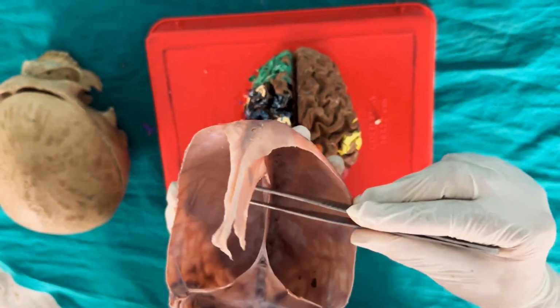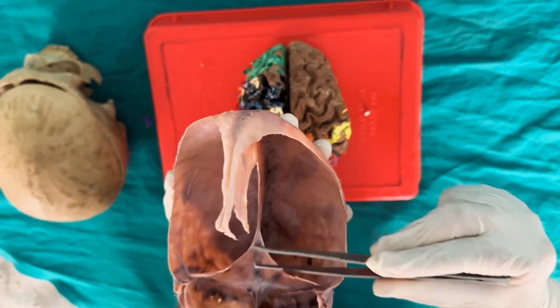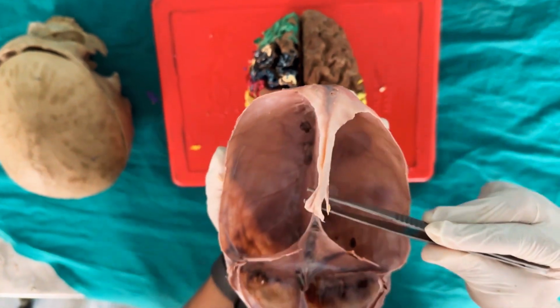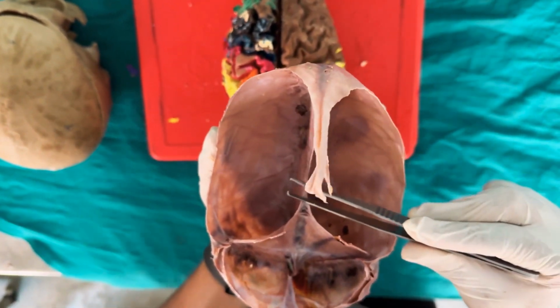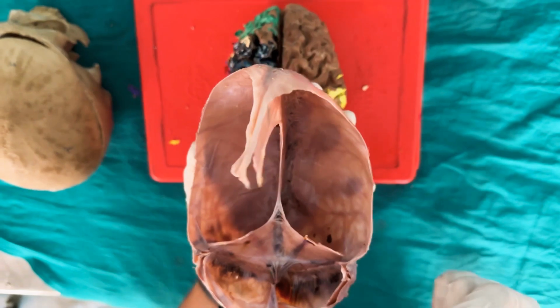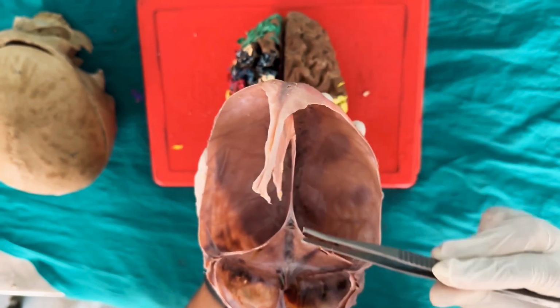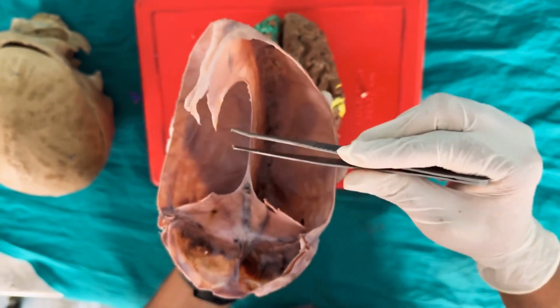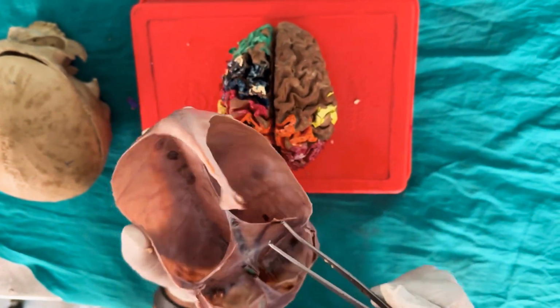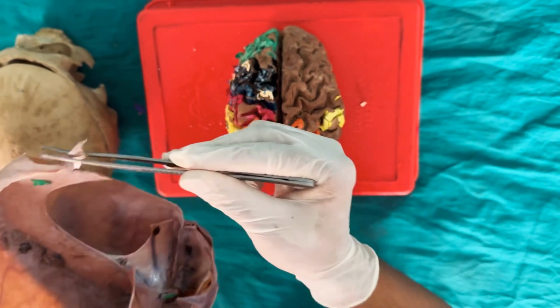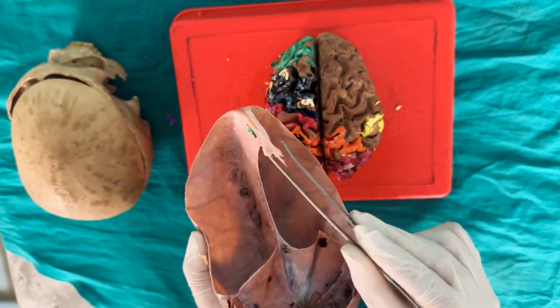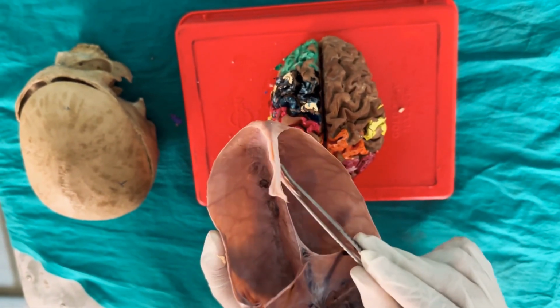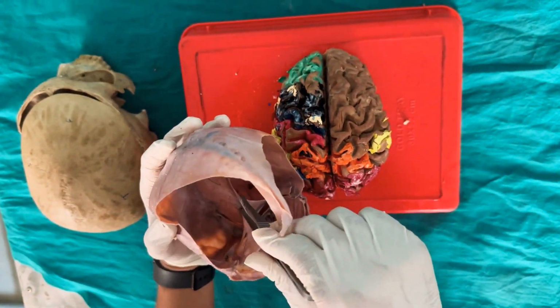Then the inferior border over here is a free border. It is not adherently attached to any structures, but it is in close relation with another sinus, which is known as the inferior sagittal sinus. So over here you will find the inferior sagittal sinus. After that you can also appreciate that it has an anterior margin, which you can see over here, and this one is the posterior margin.